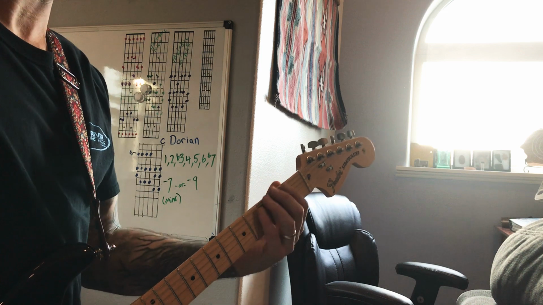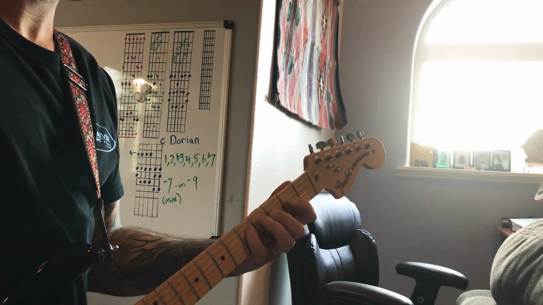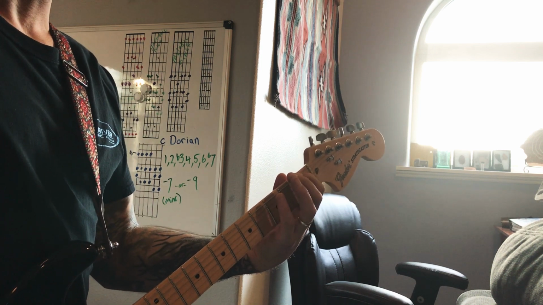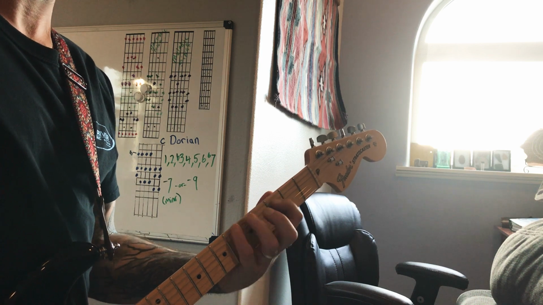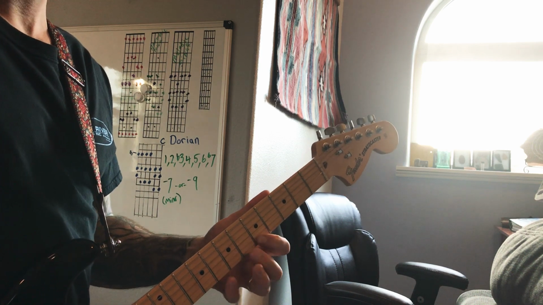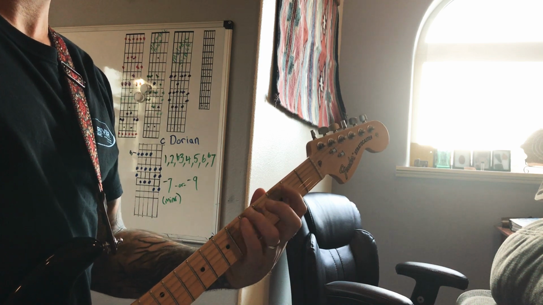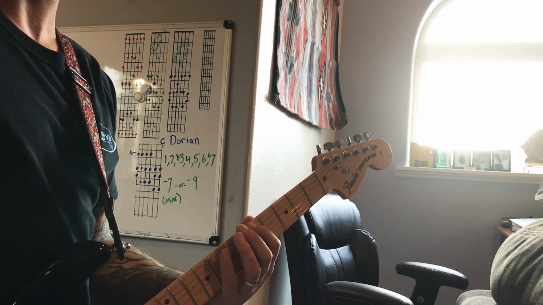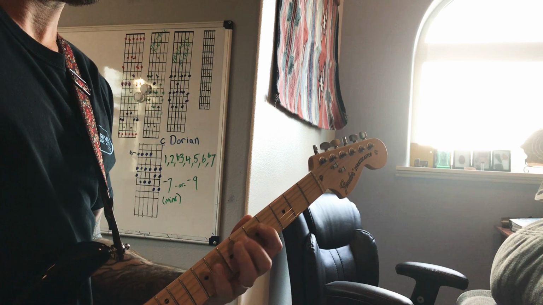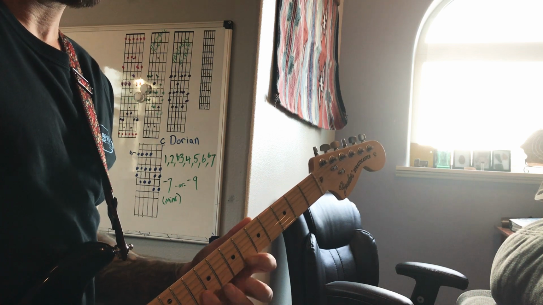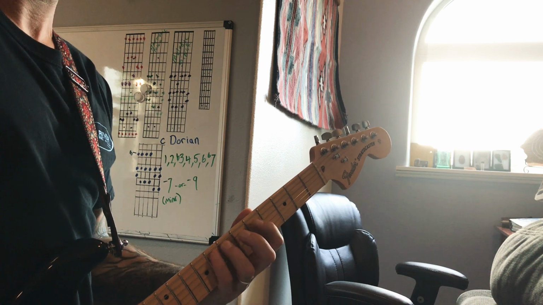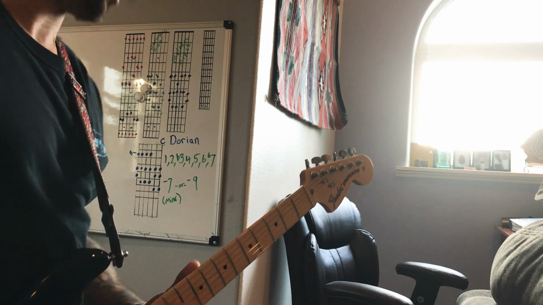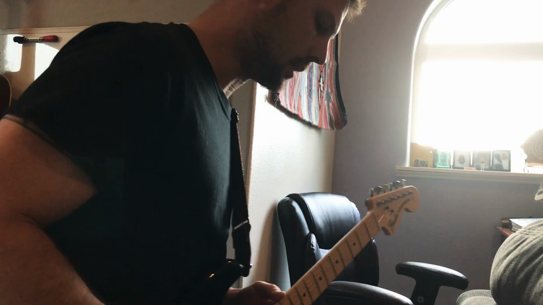It's still an F major. So F Ionian, G Dorian, and then if I were to play A Lydian or A Phrygian, you hear it's still F. So that's the reason for all of it.